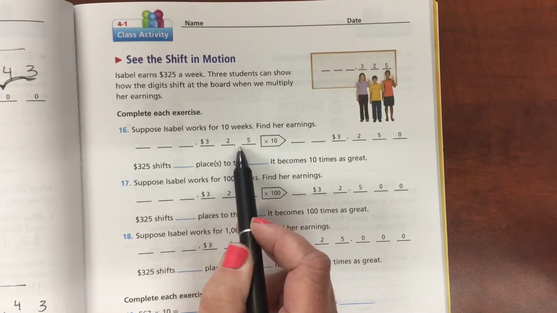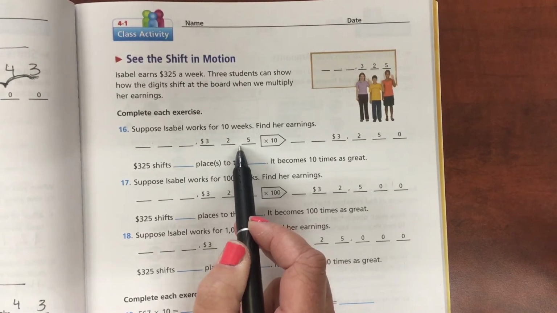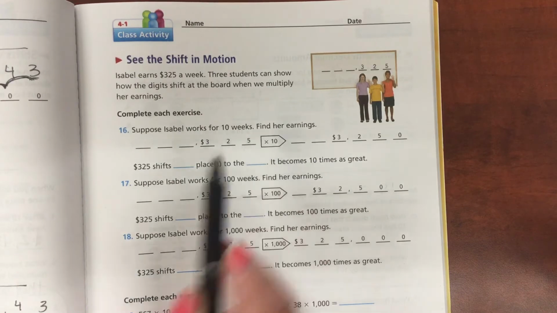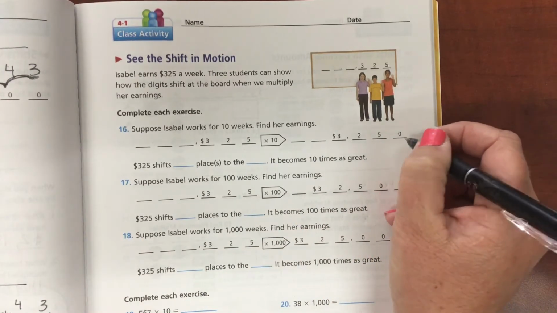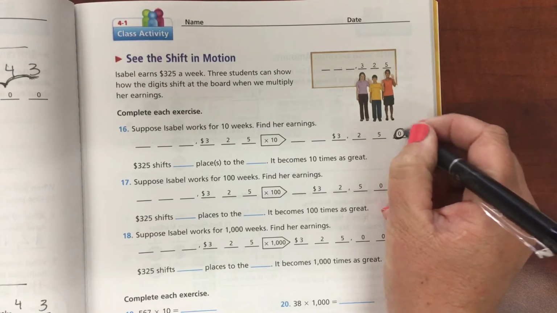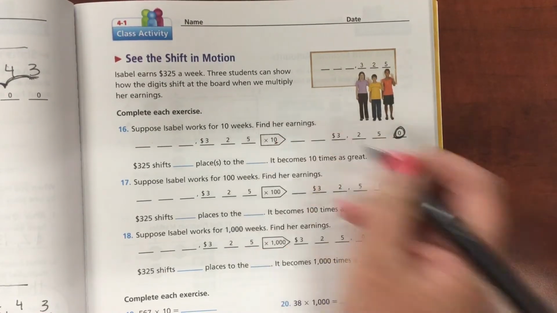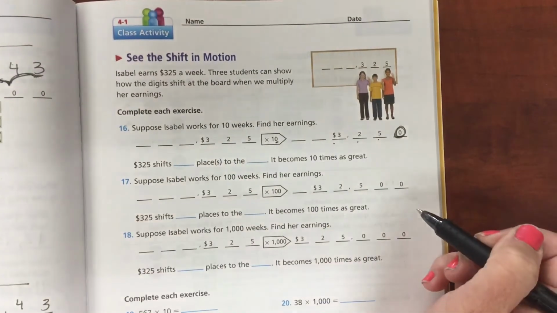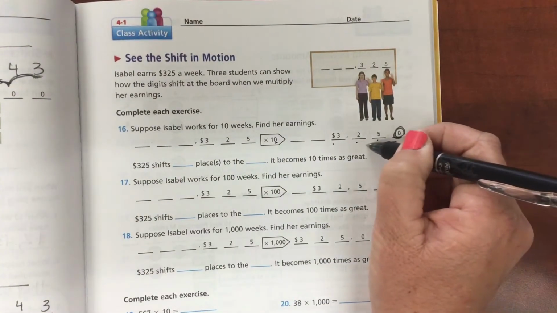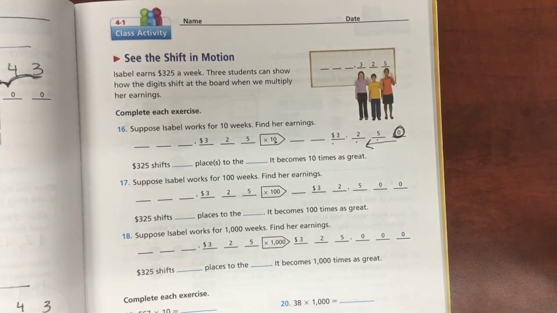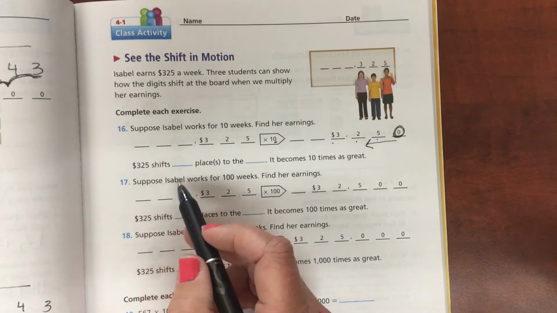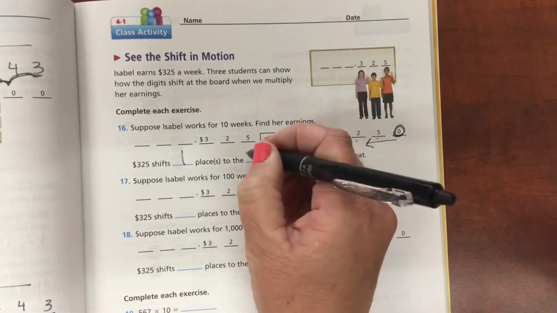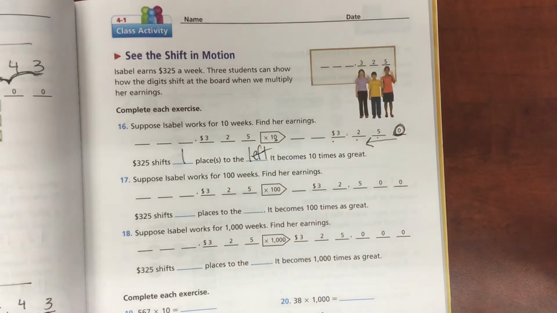What direction is this 325 going to shift? Everybody, what direction? To the left. How many places? 1 place. So we fill in that far left place with the 1 0 because we've got 1 0 and 10. And then every other digit we just fill in. And that shows our numbers have shifted to the left 1 place. So it shifts. How many places did we say? 1 place. Which direction? Left. It becomes 10 times greater.